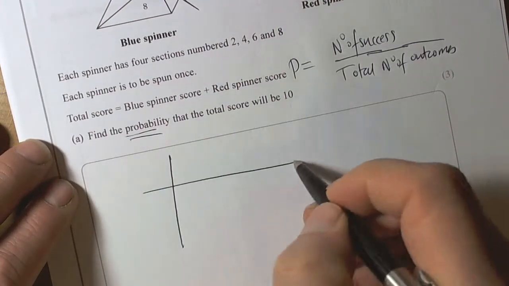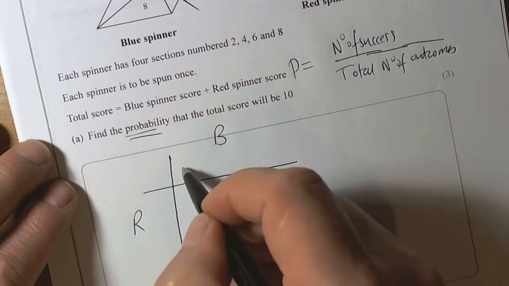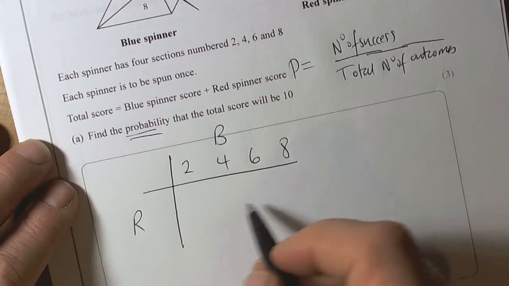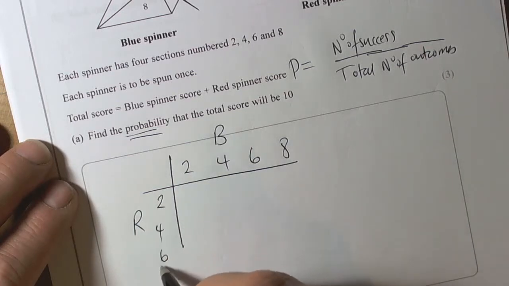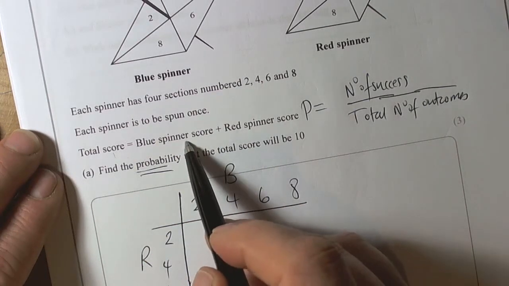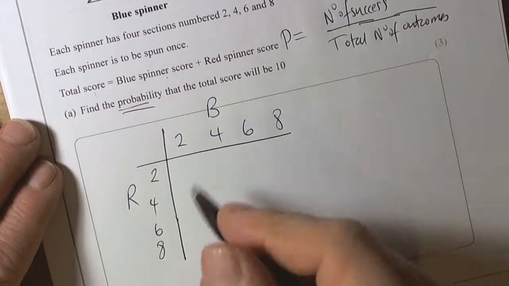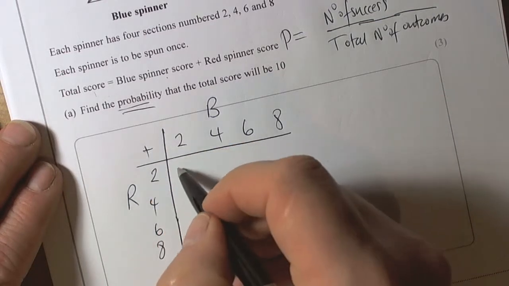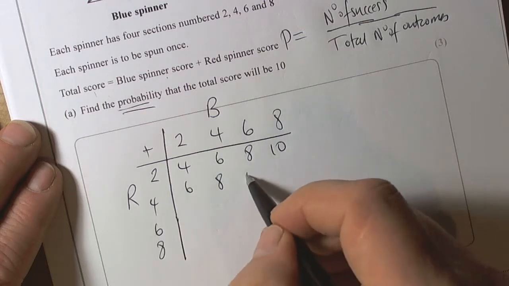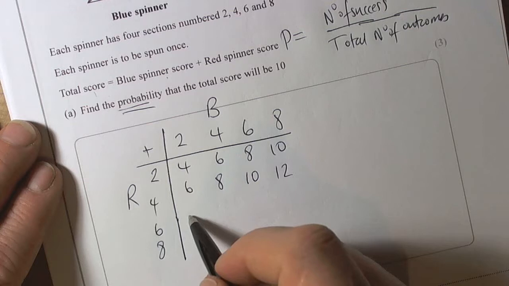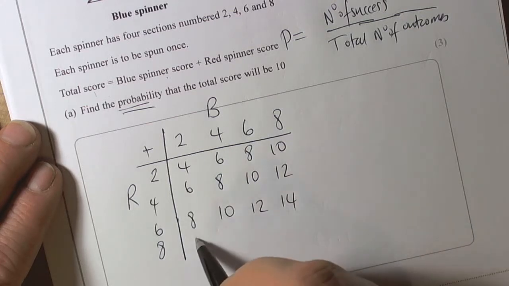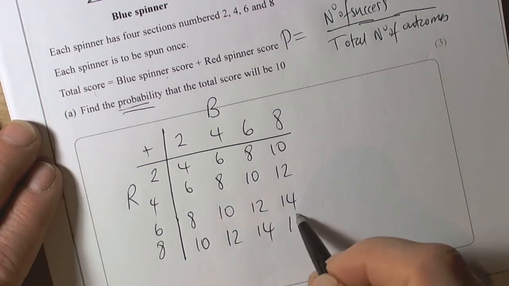So for this then, we know we've got a blue spinner and a red spinner, and on the blue spinner we've got the possibility of 2, 4, 6 and 8, and on the red spinner we've got the possibility of 2, 4, 6 and 8. It says that the total score is the score in the blue plus the score in the red, so basically we've got to add these numbers together. So 4, 6, 8, 10, 6, 8, 10, 12, 8, 10, 12, 14, 10, 12, 14 and 16.